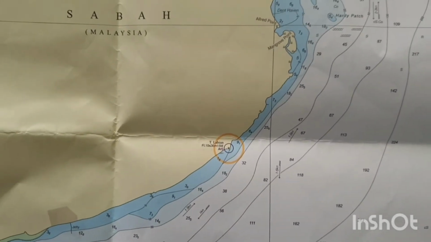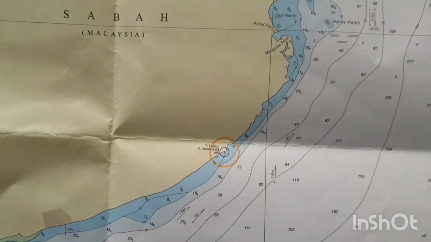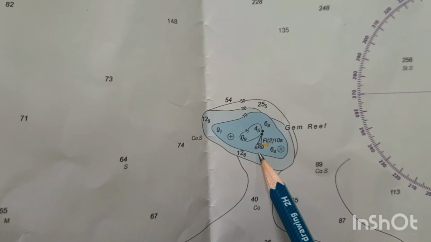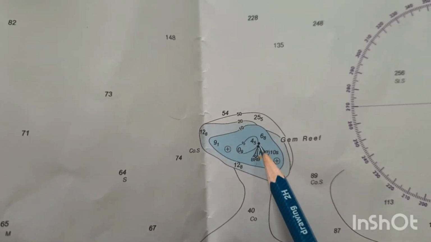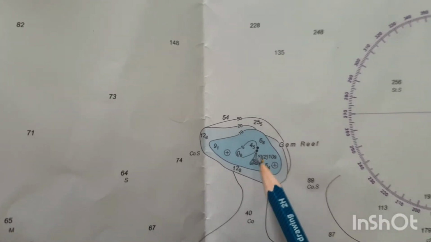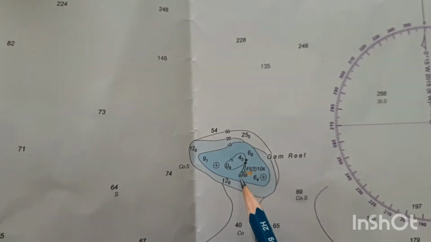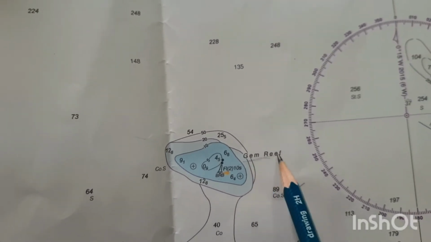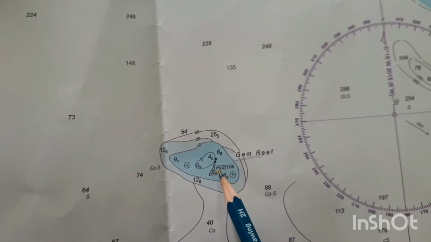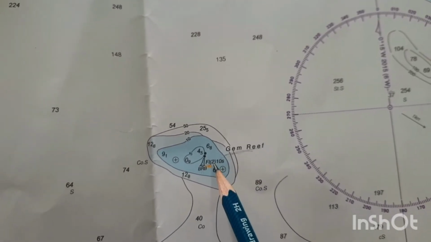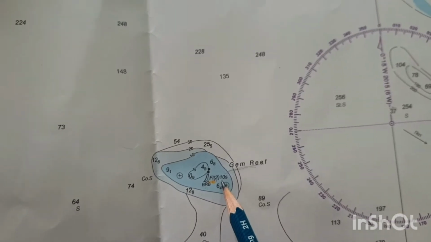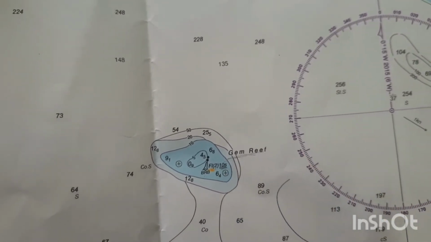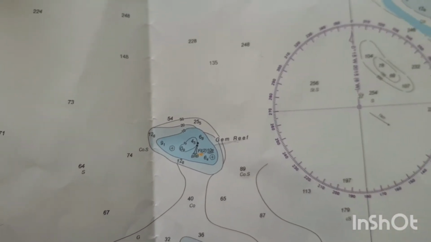Apart from this lighthouse, there are also buoys which is found in the chart. This is a buoy. This buoy indicates isolated danger, which means there is a danger below this buoy. This is located on a reef called Gem Reef. The characteristics of the buoy is flashing 2 for every 10 seconds. That means every 10 seconds it will give 2 flashes.